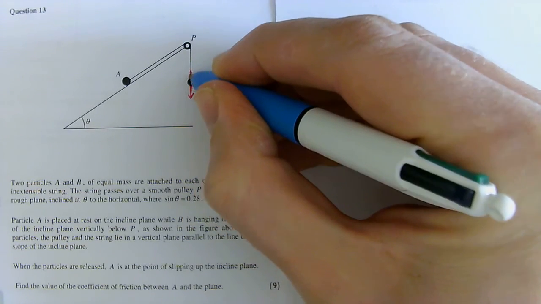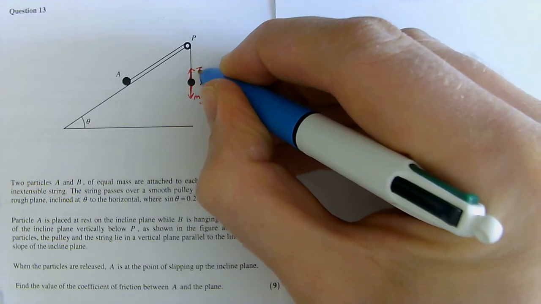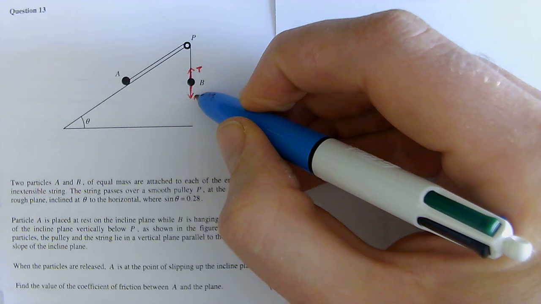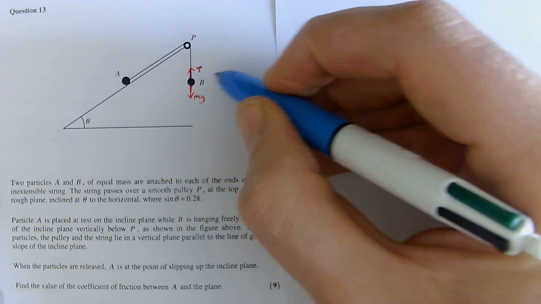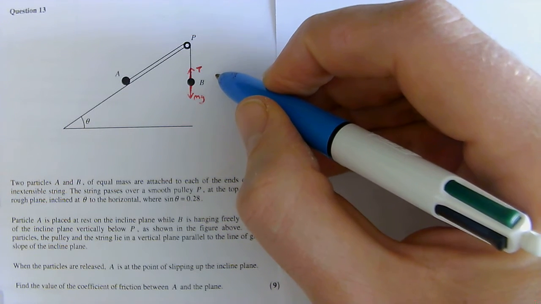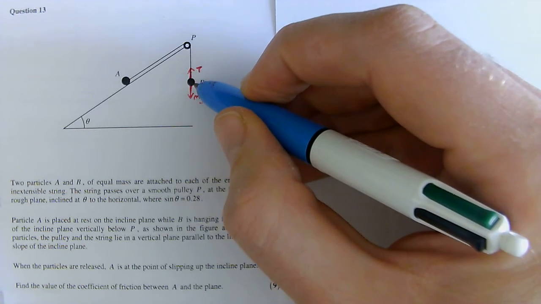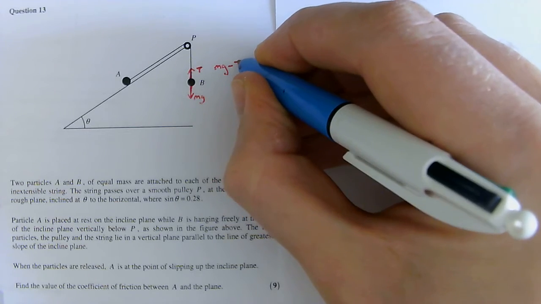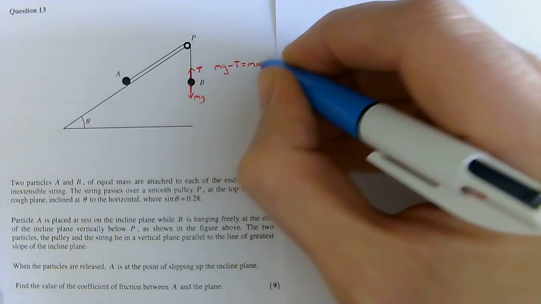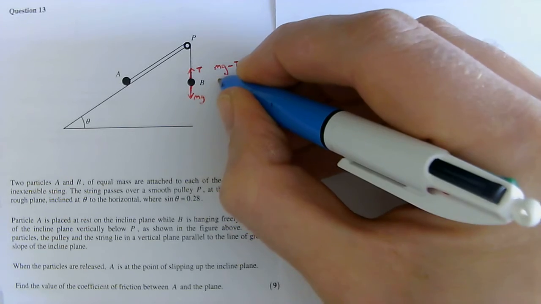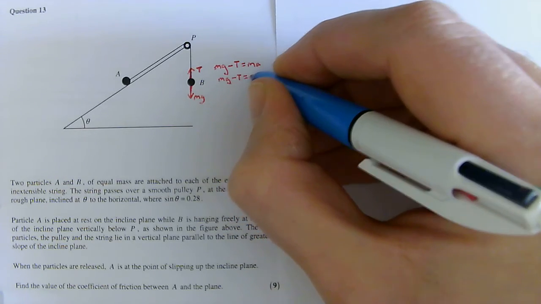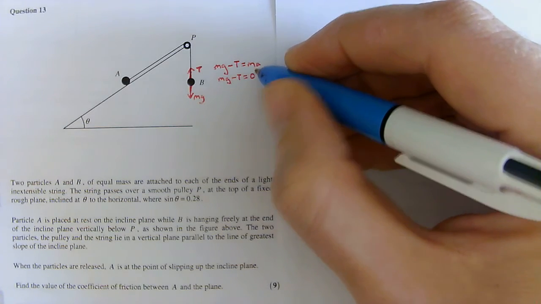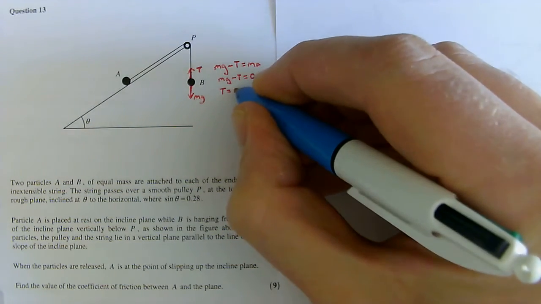And there's going to be a tension in the rope. Now, if I think about what's happening here, I know that mg minus T equals ma, but because a is 0, I know that the tension is equal to the weight. Let me just write that down, just so we're absolutely sure. mg minus T equals ma, but given that a equals 0, mg minus T equals 0, because there's no acceleration, the system's at rest, I can say that T is equal to mg.